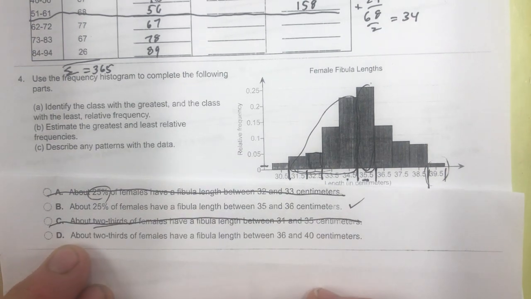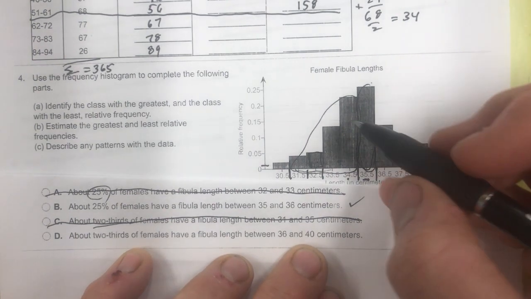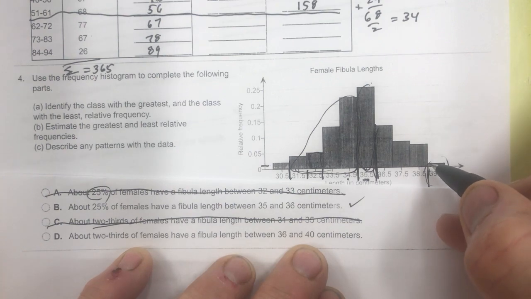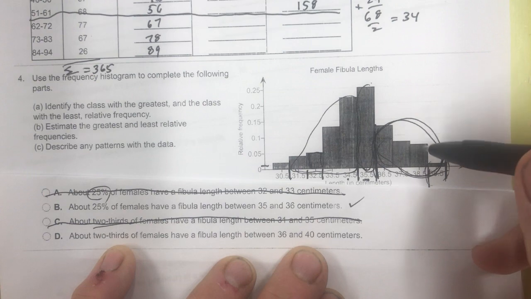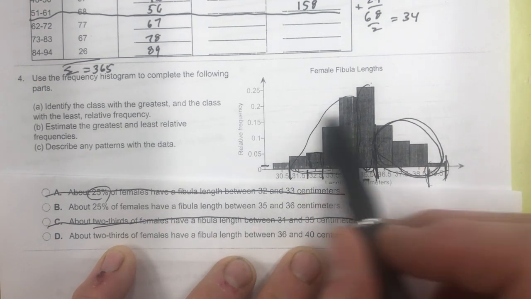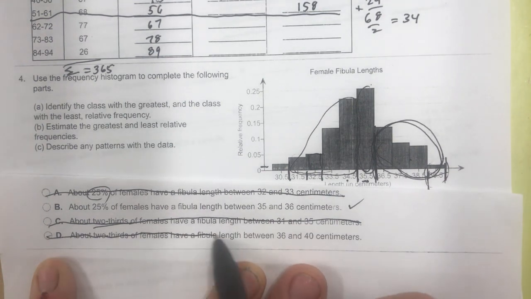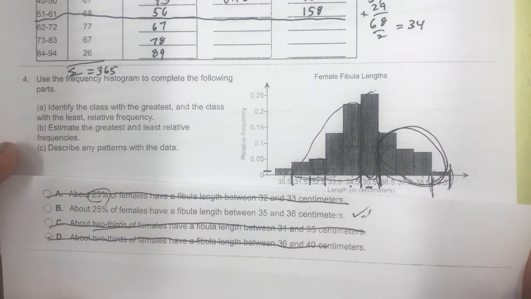And then part D here, about 2/3 of females have a fetal length between 36 and 40. All right, 36 is right here. And 40 is at the end here. So all this right here. So that's about 2/3. And no, I mean, this is more than this. This part over here is more than that. That may be 1/3. So that one's out. So I was right up here. This B is the answer. Okay.